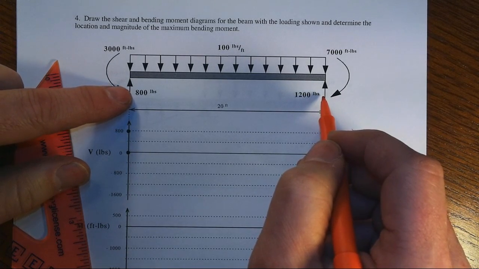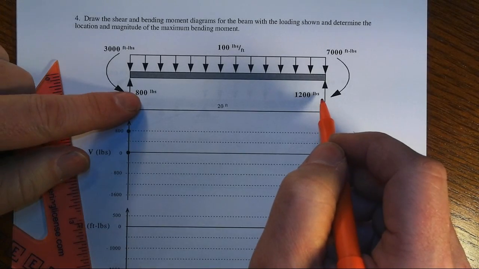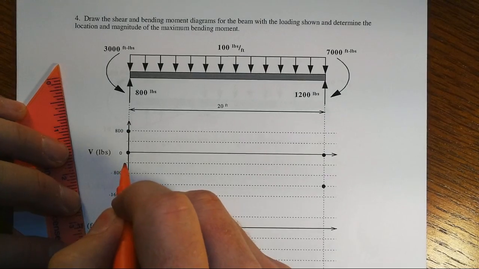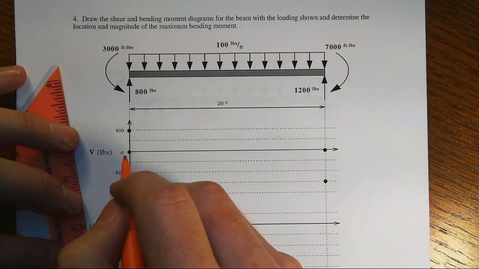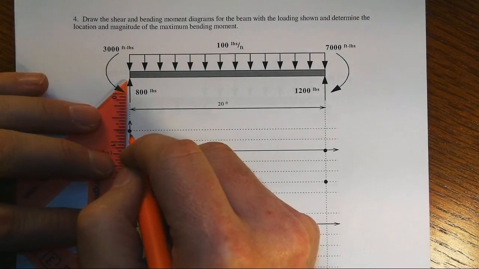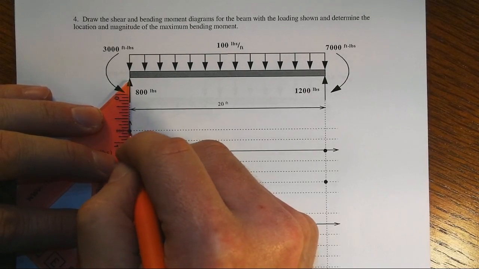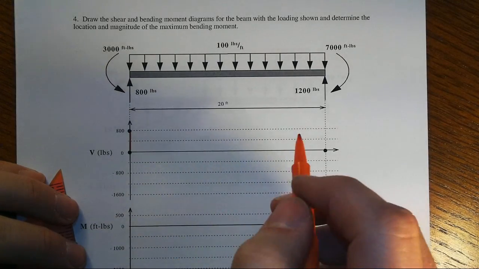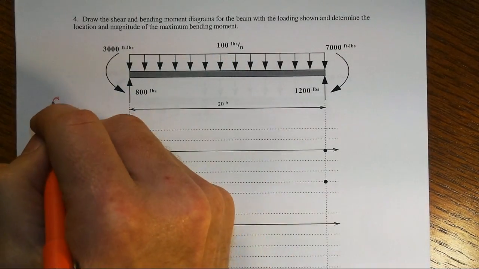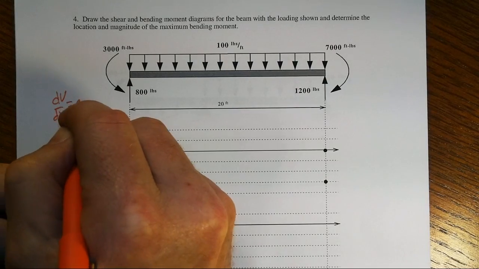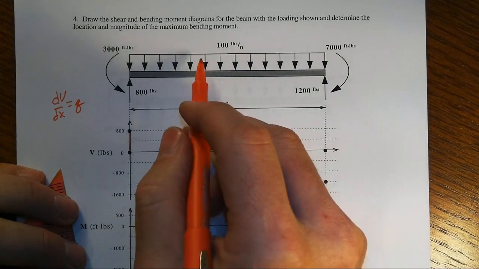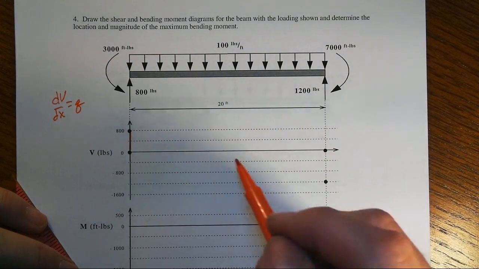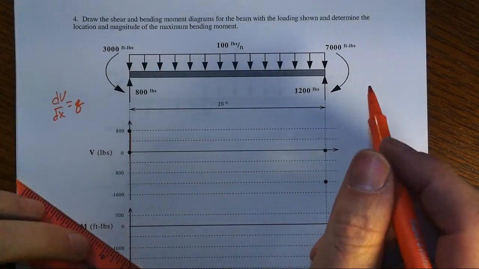And these reactions are probably columns supporting this thing, so at 800 pounds and 1,200 pounds. So let's take a look at the shear diagram. We start off at 0. We have that concentrated force of 800. That takes us up immediately to a net of positive 800 pounds, and then, oh wait a minute, dV/dx equals q. So we do have a distributed load. It is downward, so therefore negative. So we have a negative slope, and it'll be a constant negative slope.